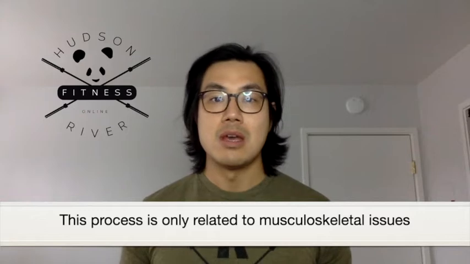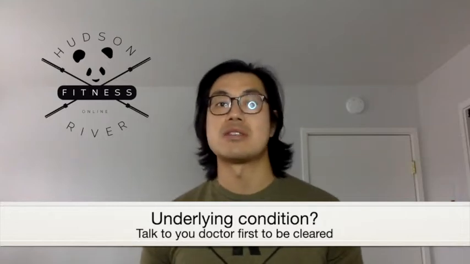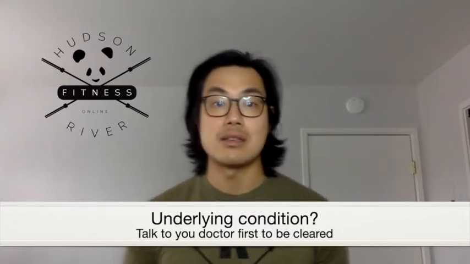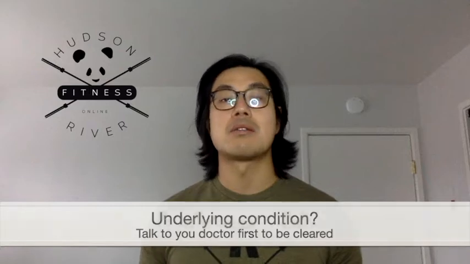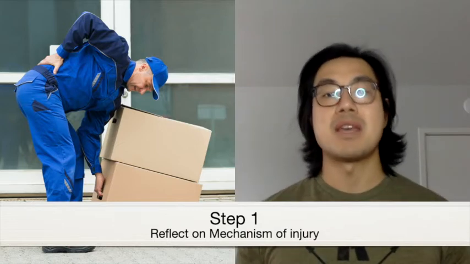Now, this process is only helpful for people who are experiencing sciatica and back pain due to a musculoskeletal issue and not necessarily due to any other diseases. So if you have an underlying condition that can result in back pain, such as cancers or other chronic diseases, please get evaluated by a healthcare professional before doing anything like this. So here we go. The first step is to reflect on the method of injury.